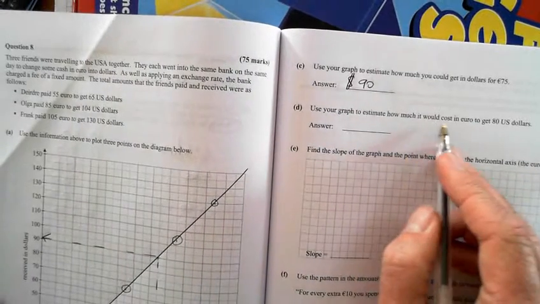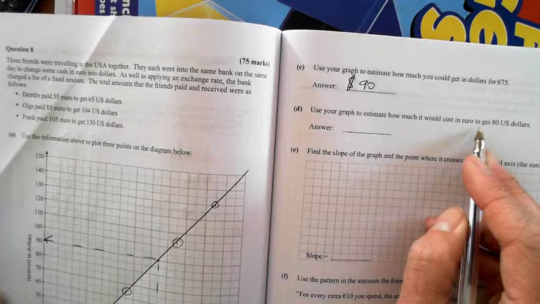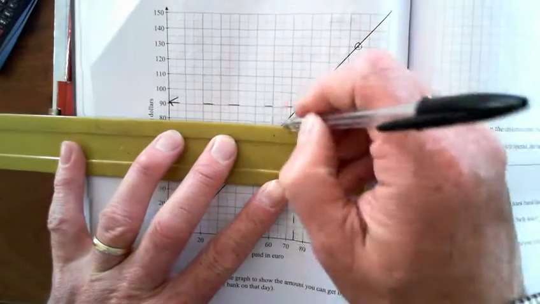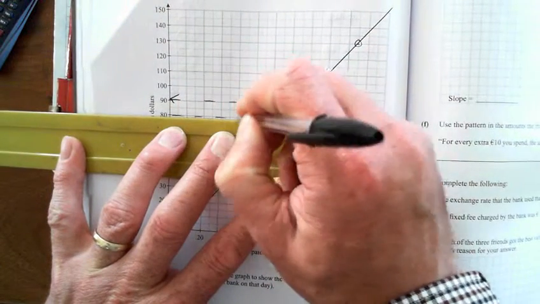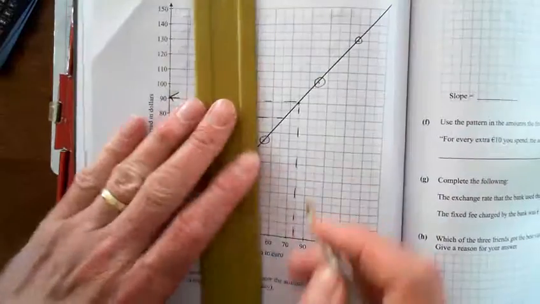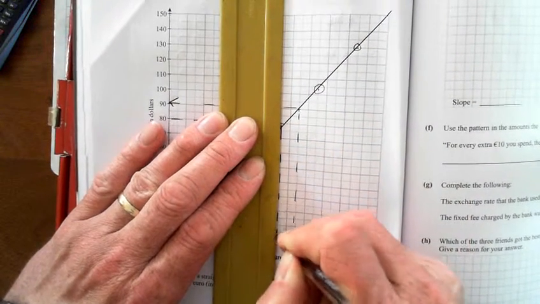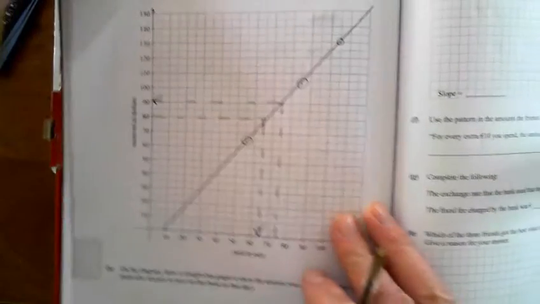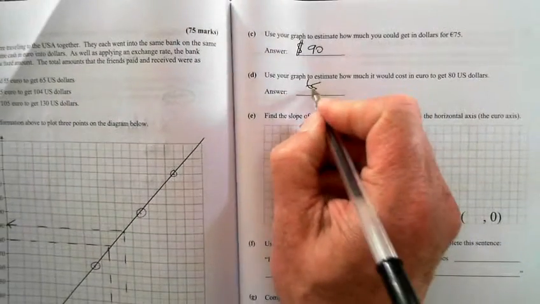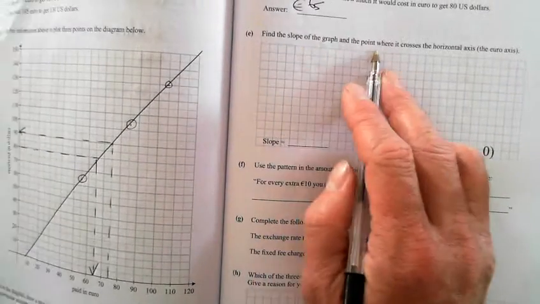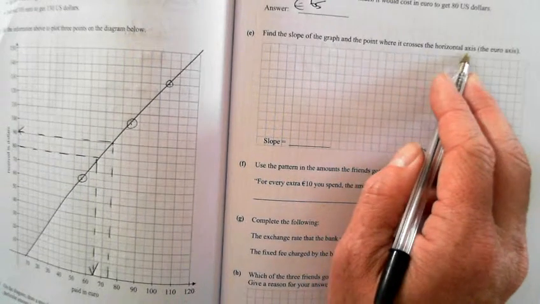Use your graph to estimate how much it would cost in euro to get $80. So $80 is on the side, and you got 65, which looks right. 65, if you said 66, whatever, it's still right. As long as you got it from the graph. $80, so €65.